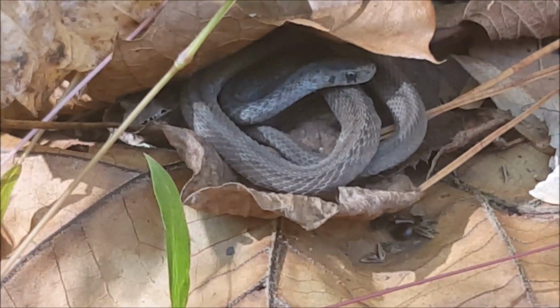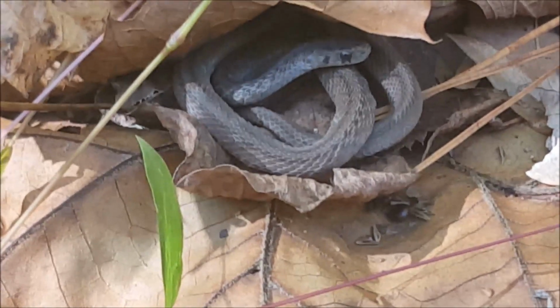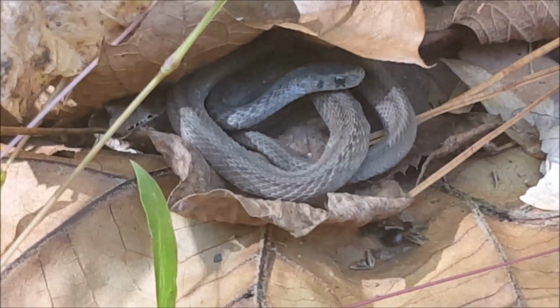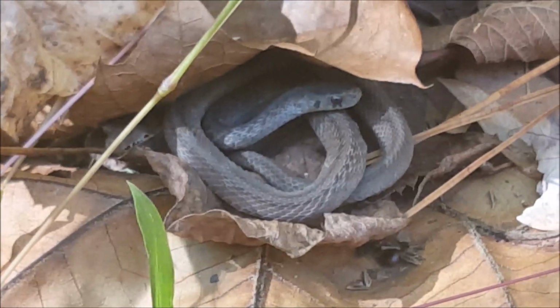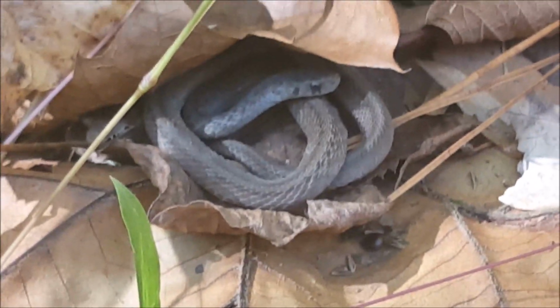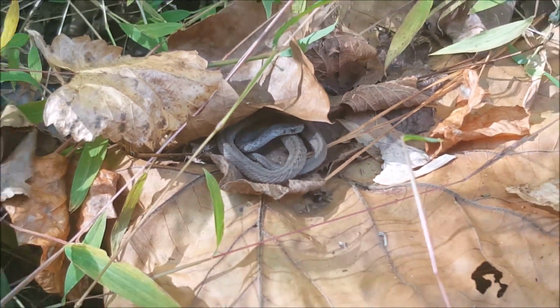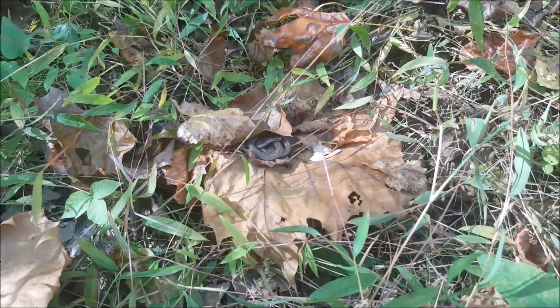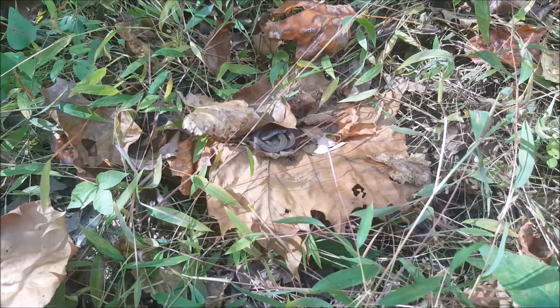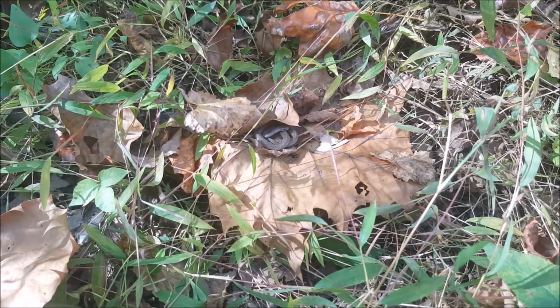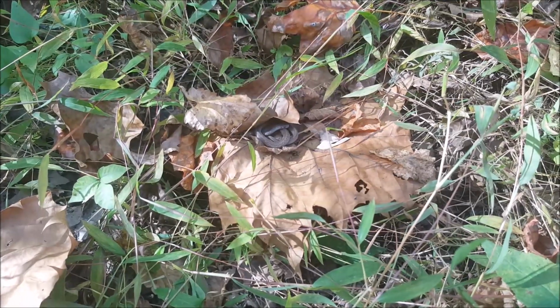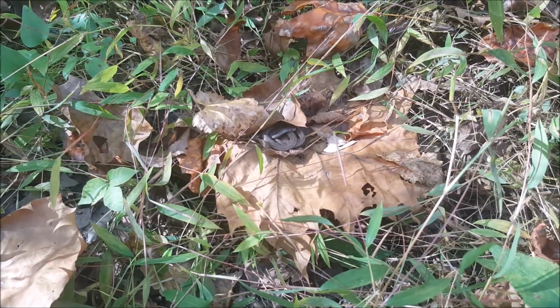So not to be treated lightly. I was actually bending down here to do a video on the sycamore leaves themselves. If I pan out, you can see this rather large American sycamore leaf that the snake is on. Wonderful find.